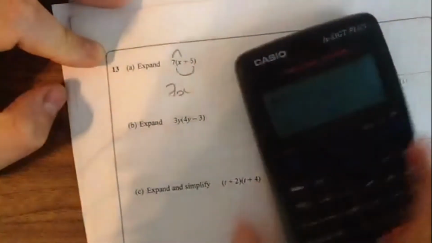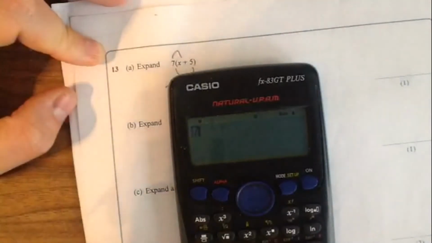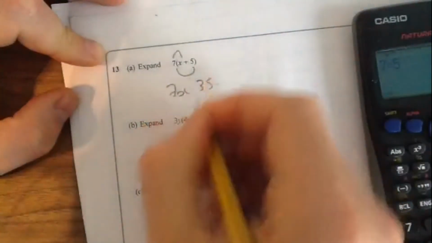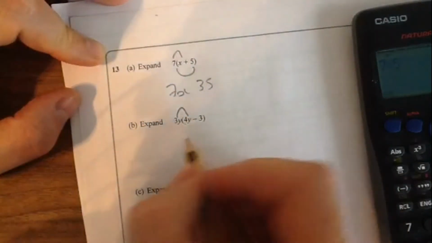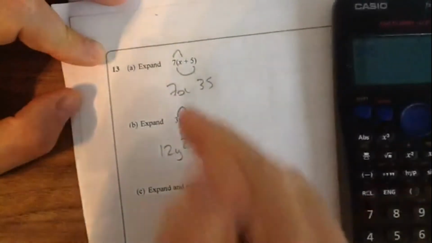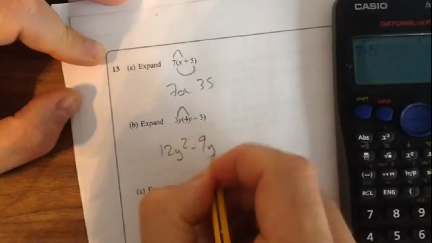7 times x is 7x. 7 times 5, or I don't know if I'm right, so I'm going to trust my calculator. It's calculator paper. 35. 3y times 4y, or 3 times 4 is 12. y times y is y squared. 3 times 3 is 9, so it's minus 9y.